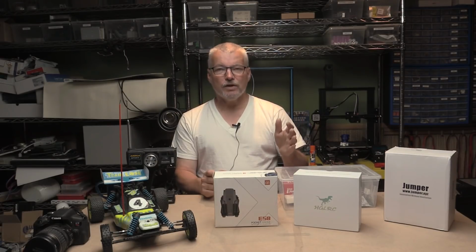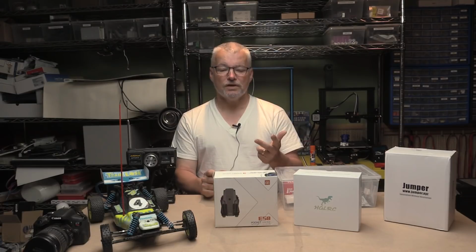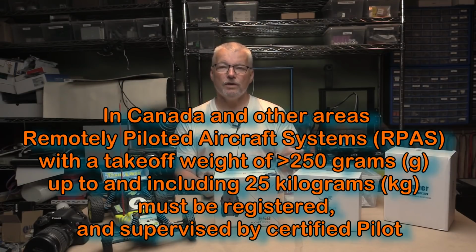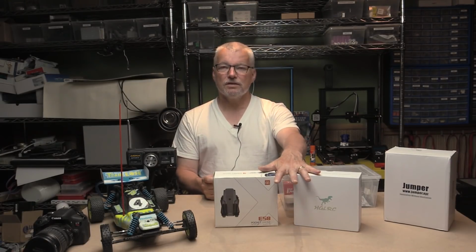Age-wise, you have to be over 14. If you're not over 14, you have to have a certified pilot adult supervision while you're doing this. This is for any quadcopter over the weight of 250 grams and under, I think, 25 kilograms. So it's quite a wide range, but that low level is quite low. If you want to be an advanced pilot, you have to be over the age of 16 and do an additional test.